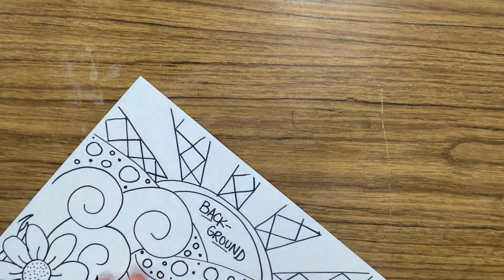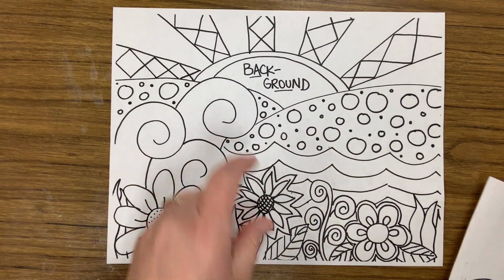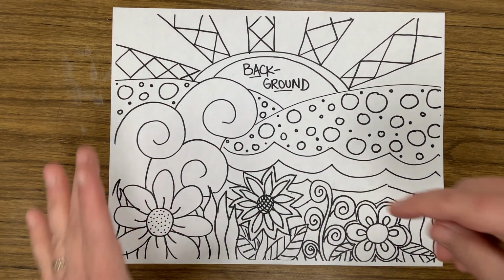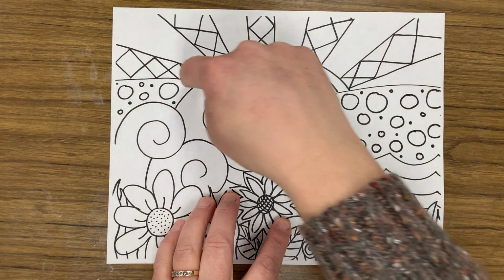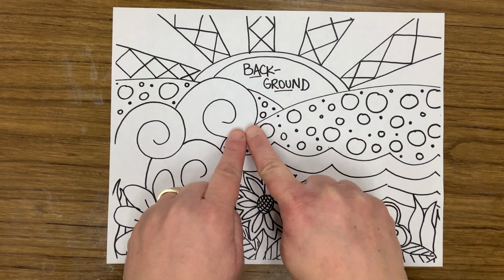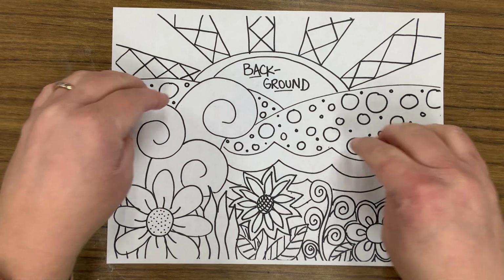Okay, and then the very last thing you're gonna do is you're gonna add your background, which is basically going to be, you know, behind your water. You're going to have some hills, there's some land back there. So I just started here at my wave, and I drew a line here, and then I drew a line here to represent the hills.